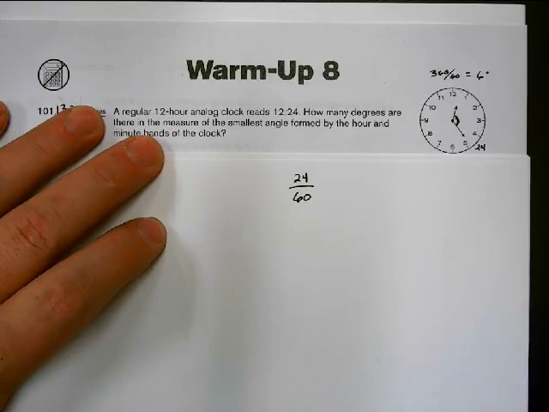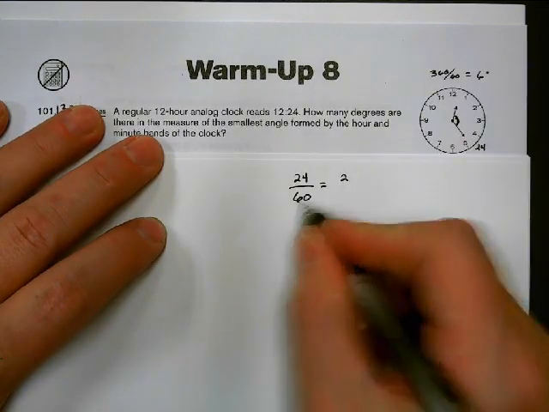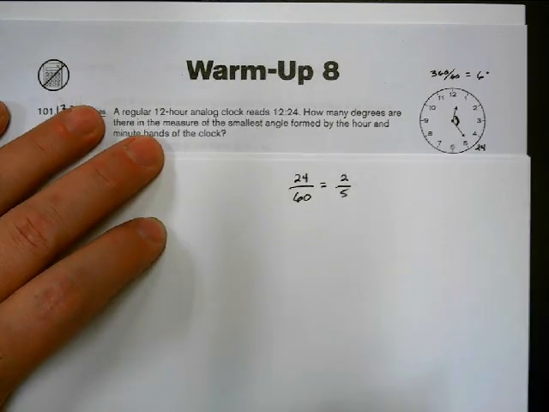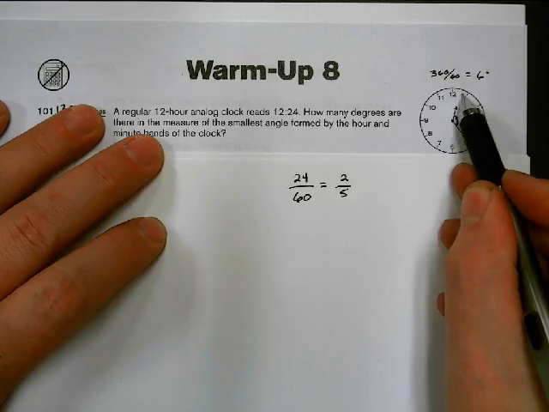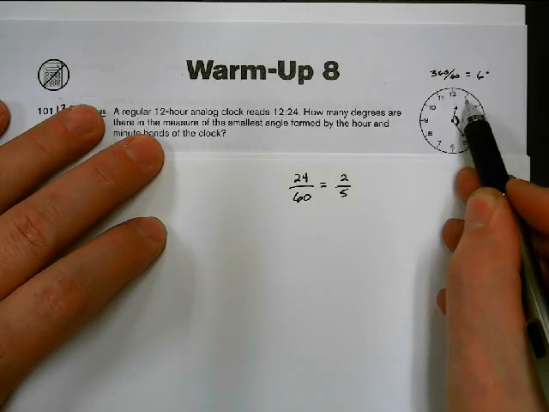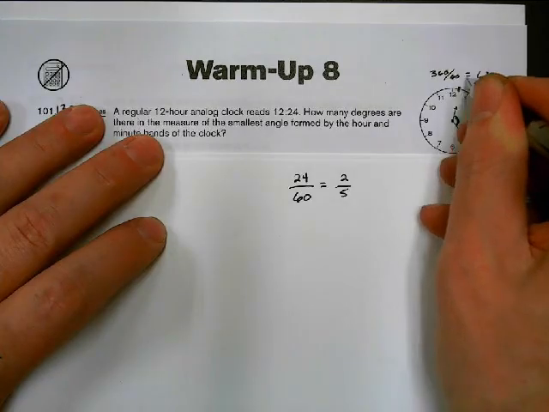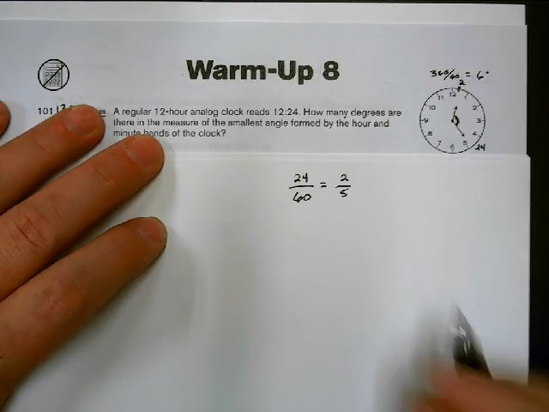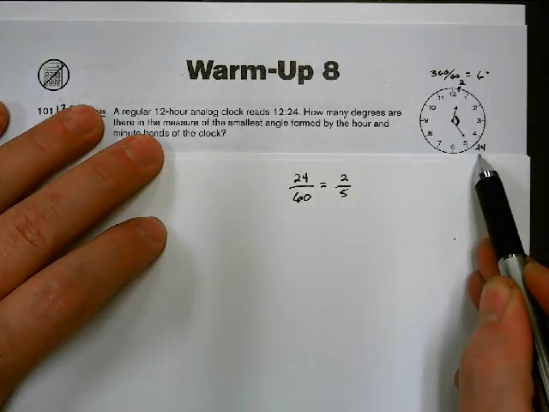Okay, what is 24 over 60 reduced to? Well, 12 goes into both of those numbers. 12 goes into 24 2 times, and it goes into 60 5 times. So I am 2/5 of the way from there. And wouldn't you know it, there are 1, 2, 3, 4, 5 minutes between 12 and 1. So that tells me that the hour hand is pointing at the 2 right here. So I've got from 2 to 24 that I'm going to go.